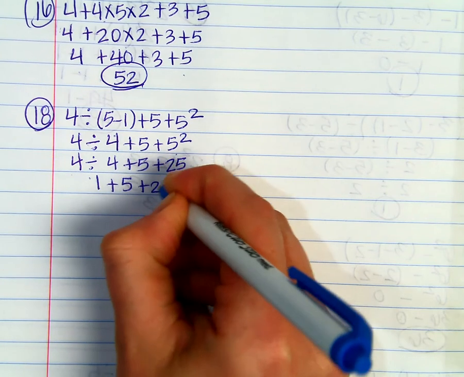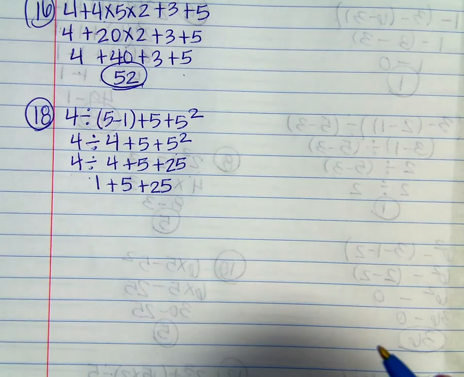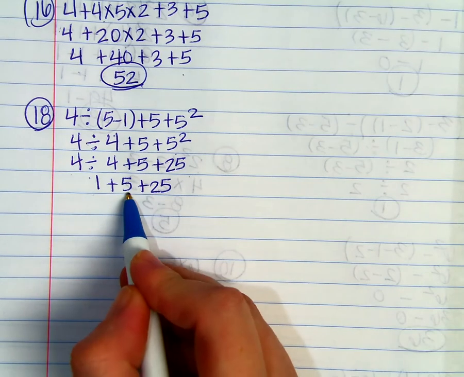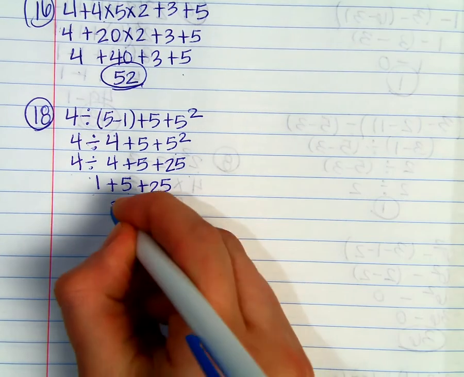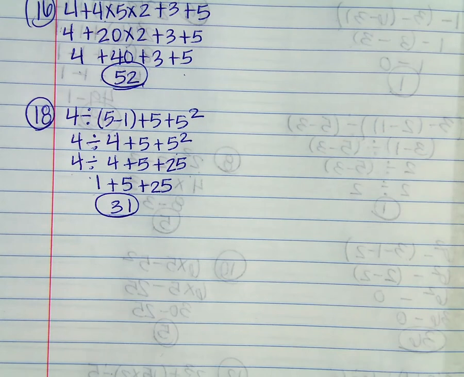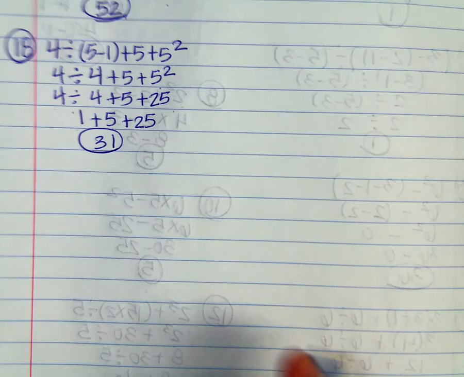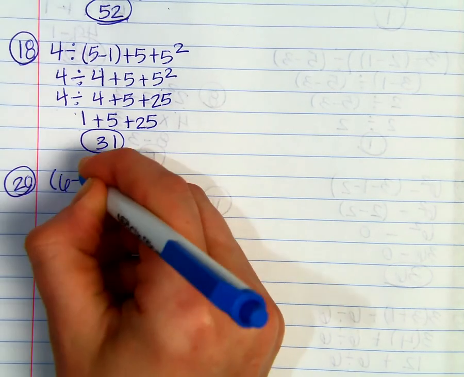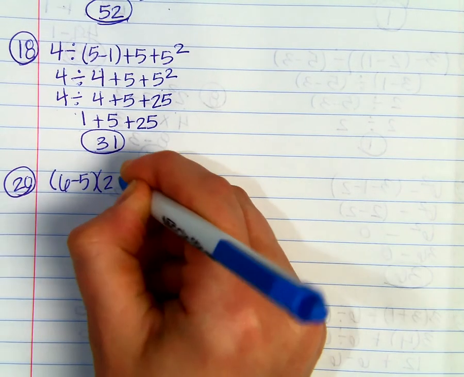You have division and addition. You would do division first. So here we have 4 divided by 4, which gives us an answer of 1, bringing everything else down. All that's left is addition. We can do that in one step. 1 plus 5 is 6, and 6 plus 25 would give us our final answer of 31.